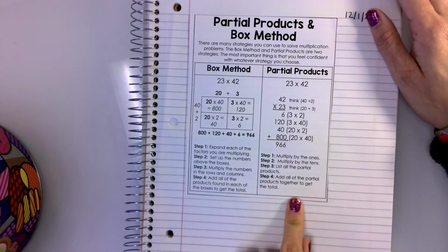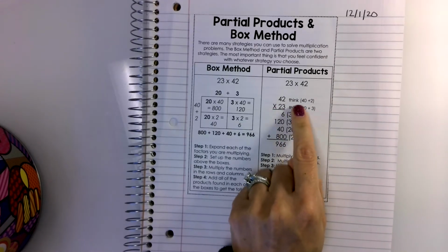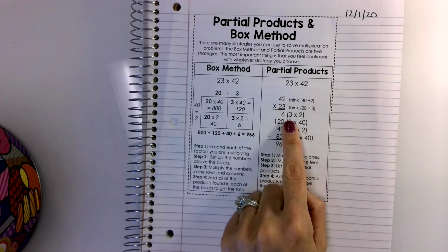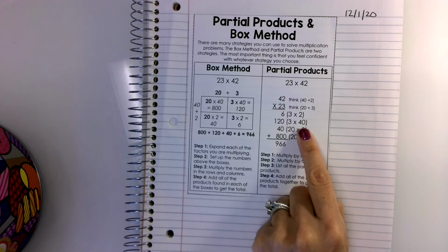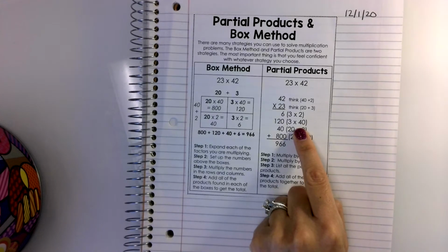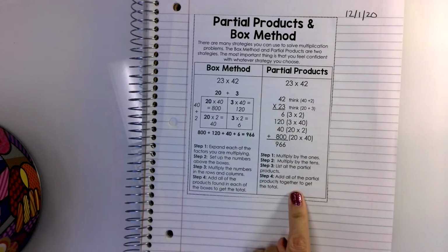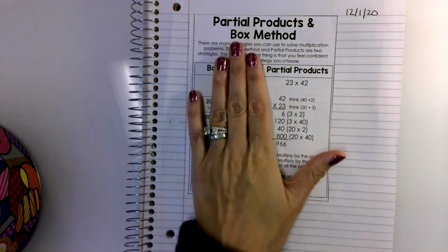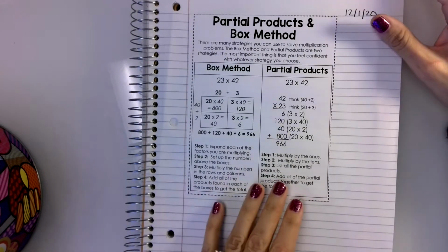And then some of you have probably also done partial products, where you broke apart 42 into 40 and 2, and 23 into 20 and 3, and you did 3 times 2, 40 times 3, 20 times 2, and 20 times 40. Some of you have done this method too. So here are two methods that are in your toolbox. So glue that down because I want you to have those to refer back to.